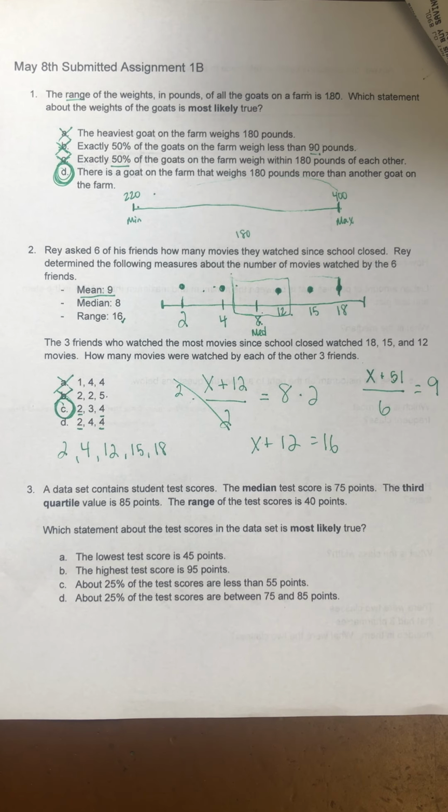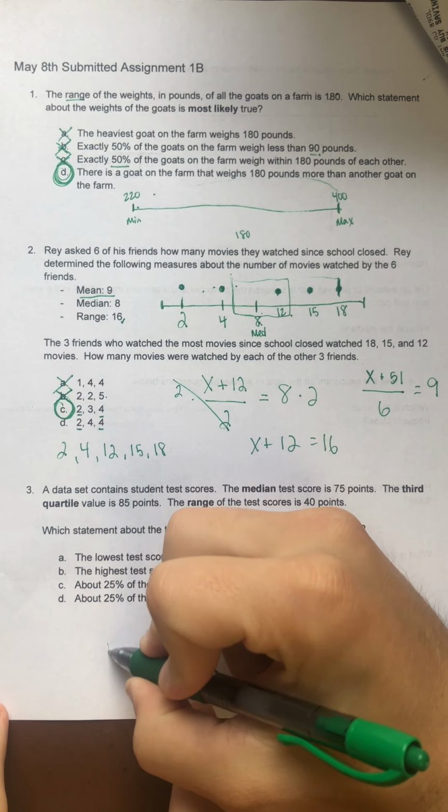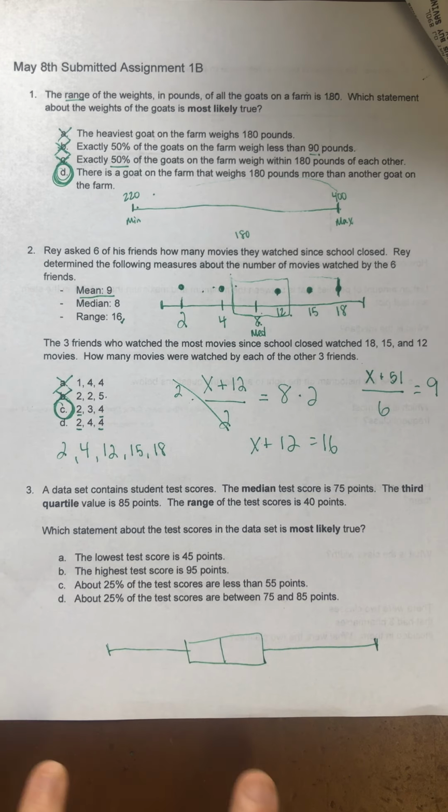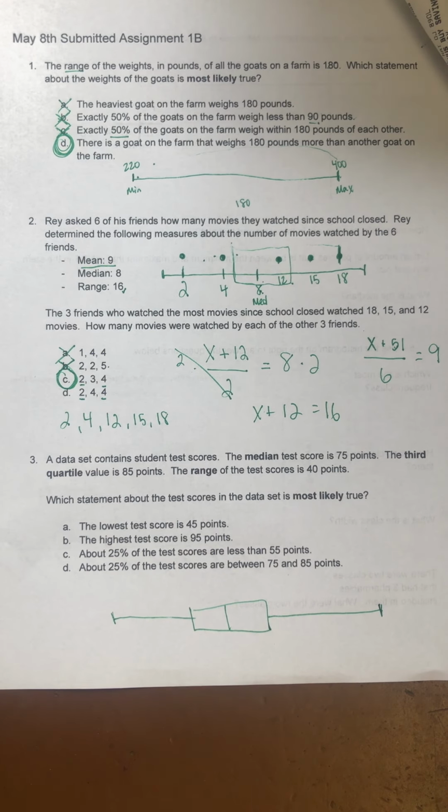Last question. Then we get to probably what you guys thought was the easier side on the back. A data set contains students' test scores. The median is 75, the third quartile is 85, the range is 40. Which of these is most likely true? So here you can kind of set up a box and whisker plot. You don't know it completely, but you do know some of the information.